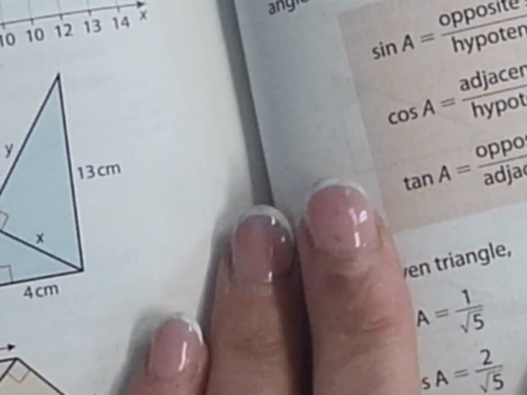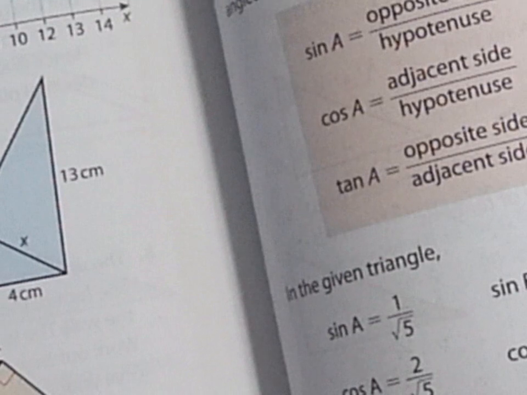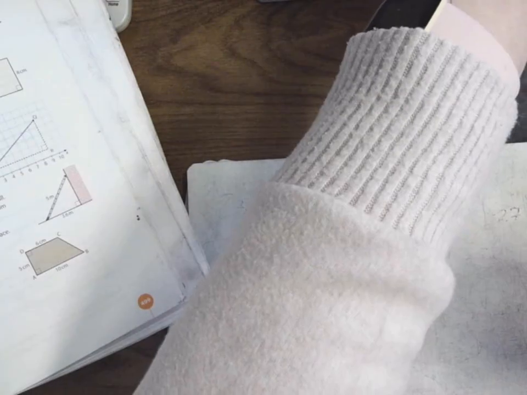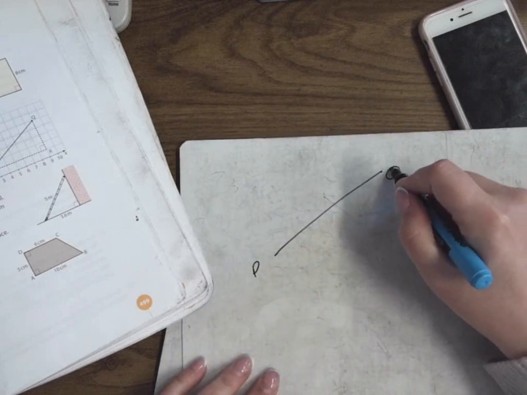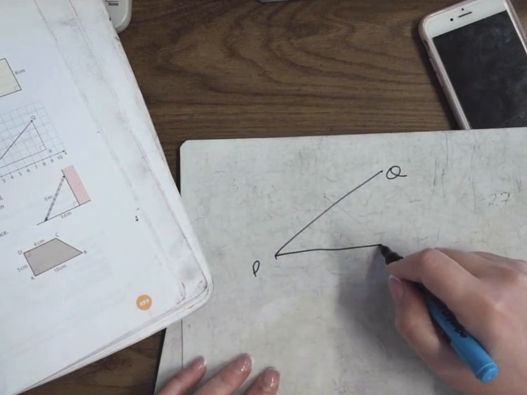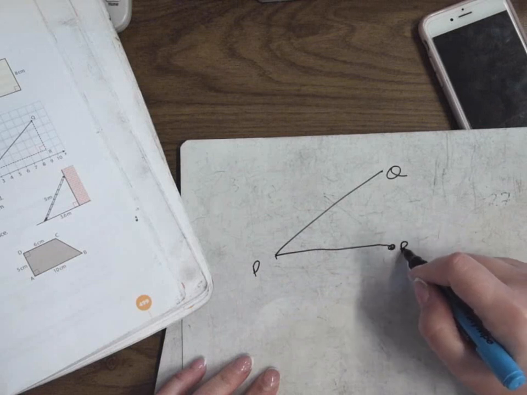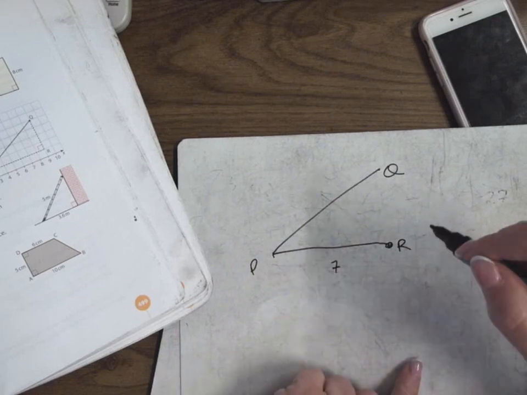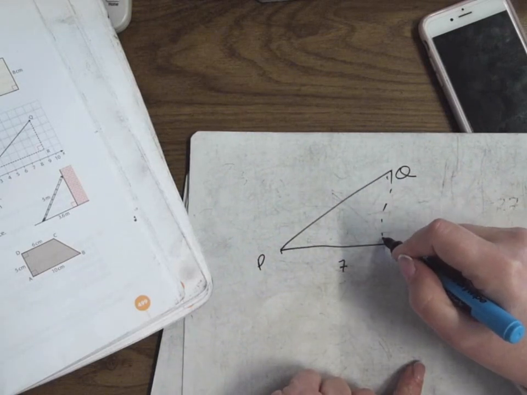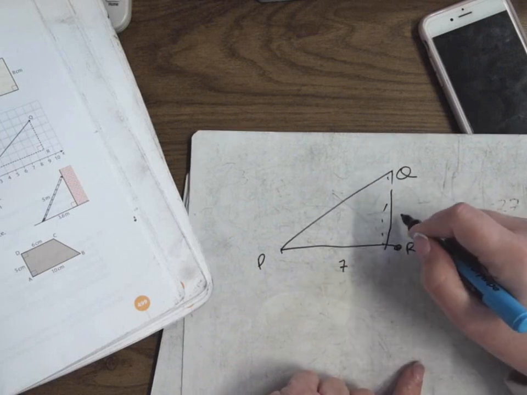I wasn't quite sure how to do number 7. Okay, so number 7, you just had to count the boxes. There's a line P and Q. If you count the boxes from P over to R, I think you'll find there's 7 boxes, and then if you count the boxes from R up to Q, there's 4 boxes.